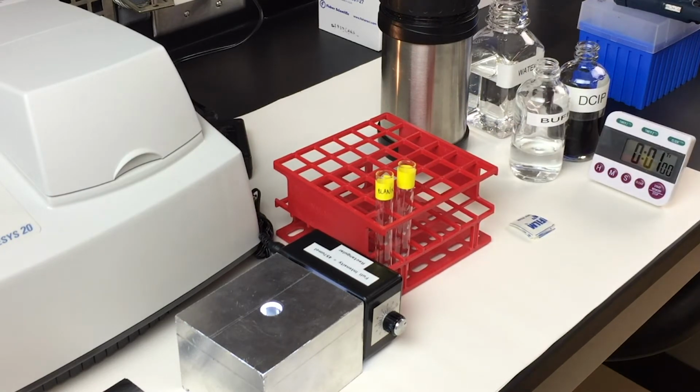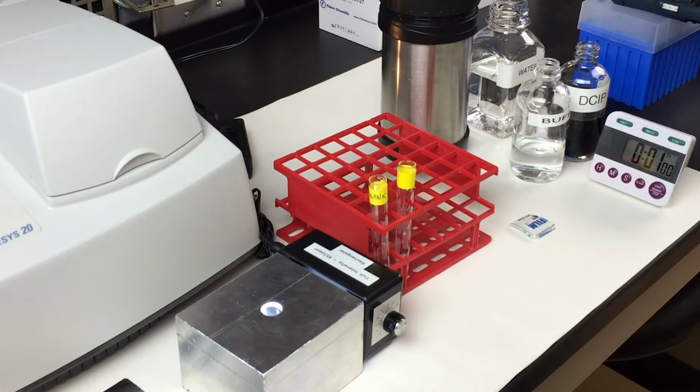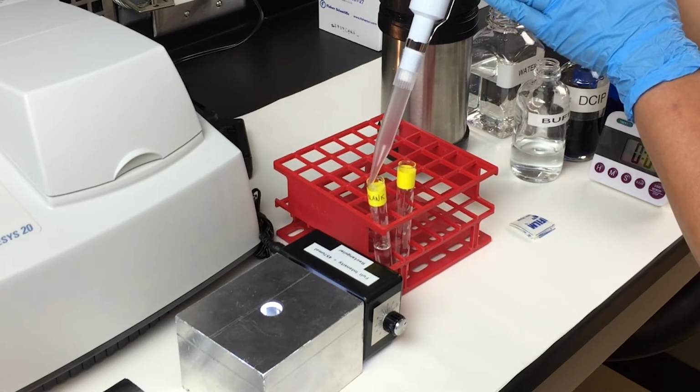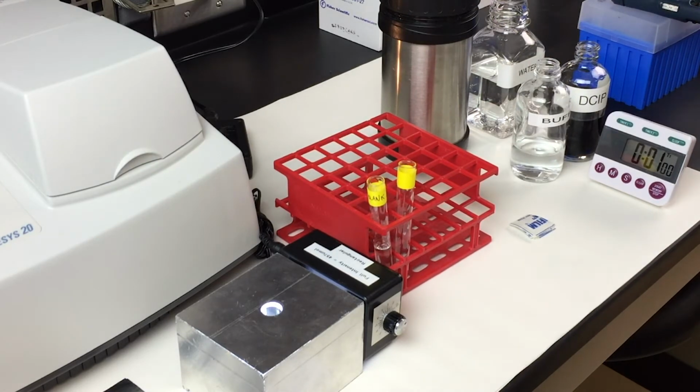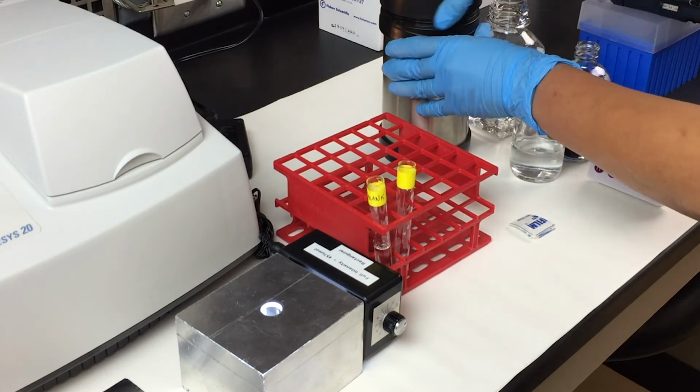In the blank, you want to add 1 ml of buffer, 3 ml of distilled water, and 0.25 ml of the thylakoid solutions.